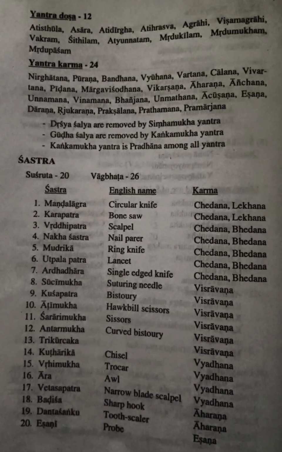Next one is Suji Mukha, that is used for the Visravana karma. Kushapatra, Ati Mukha, Sharari Mukha, Andar Mukha, then Trikurchaka are also used for the Visravana karma. Then Kutarika, Vrihi Mukha, Ara, Vedasa Patra are all used for the Vyadhana karma. Then Bedisha and Shanku are used for the Aharana karma. Eshani Shastra is used for the Eshana karma. So these are the 20 Shastras mentioned by Sushruta, and additionally 6 more mentioned by Vagbhata.